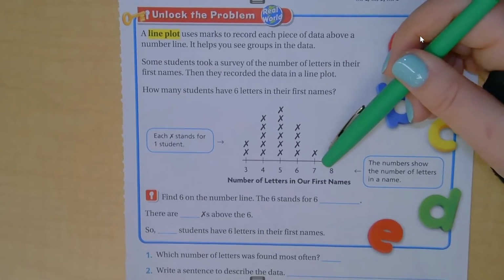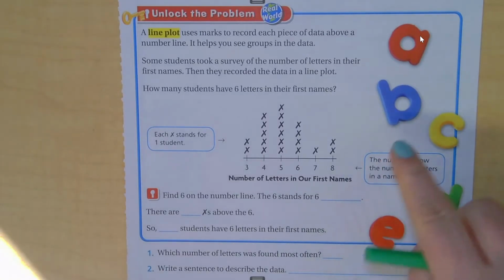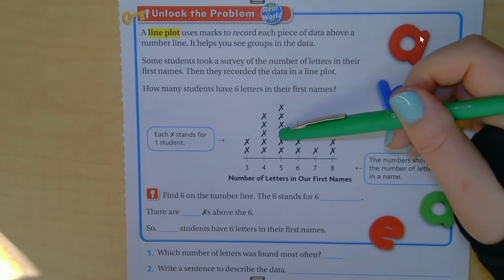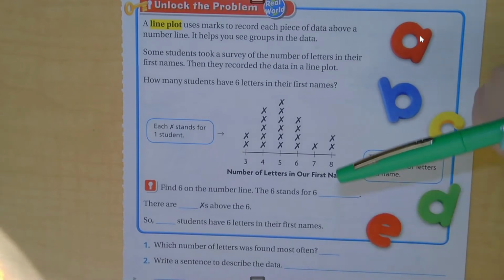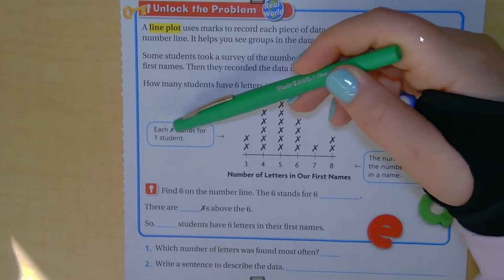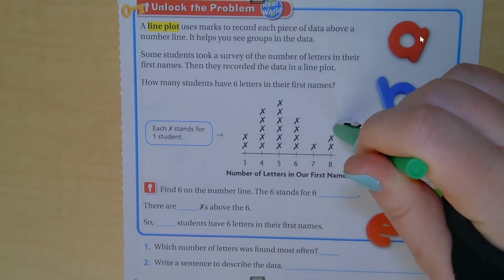Right? This is the line plot. How many students have 6 letters in their first names? Now, you cannot get confused and just go to try to find which one has 6 X's, okay? Let's read what everything means on this line plot. So each X stands for one student. So that means every X you see is a student.